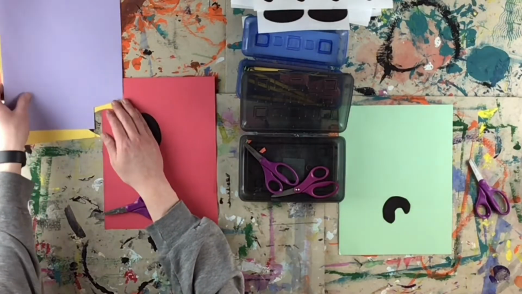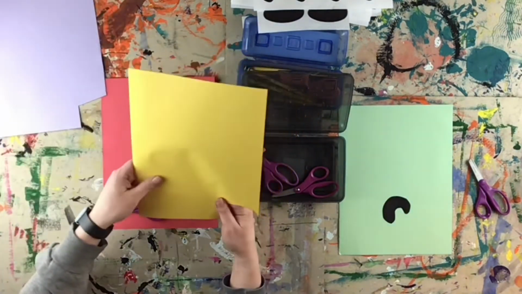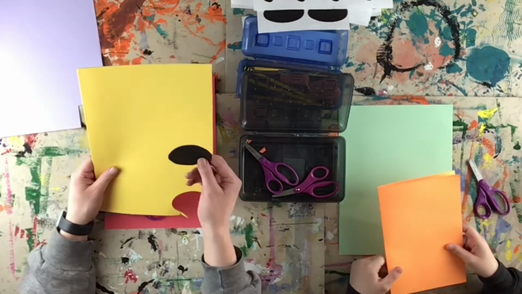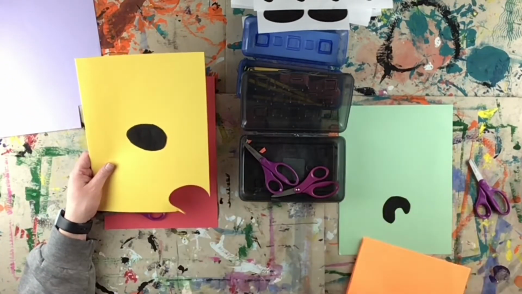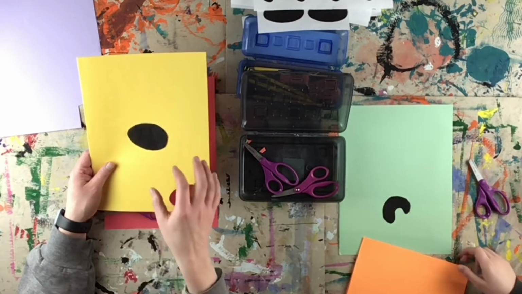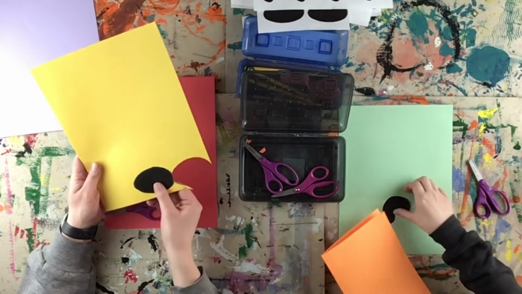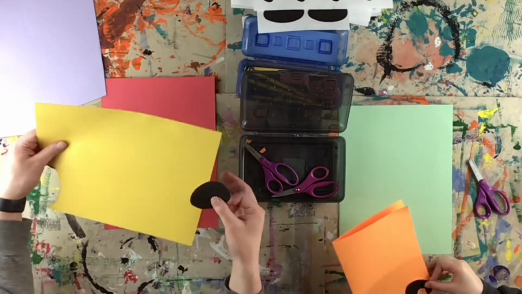And you'll choose which color you want to start with. I'm gonna go ahead and start with yellow. Jalen's gonna start with orange. When we cut shapes out of scrap paper, please don't cut out of the center. We can't get as much paper usage if we do that. So you're going to want to start either on one of the sides or the bottom.